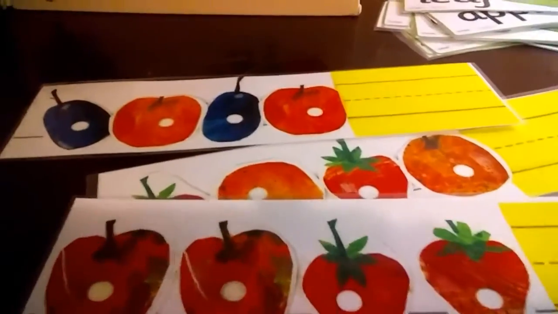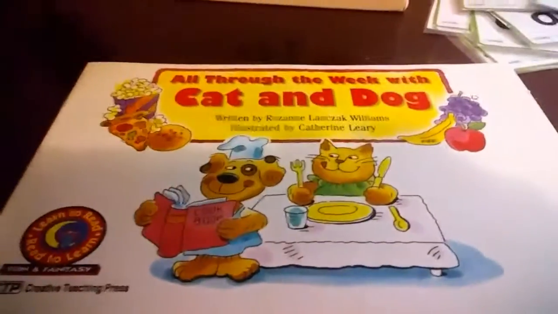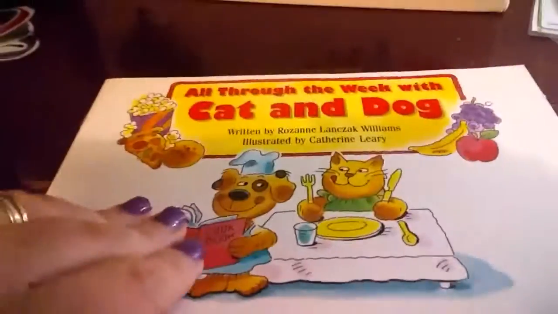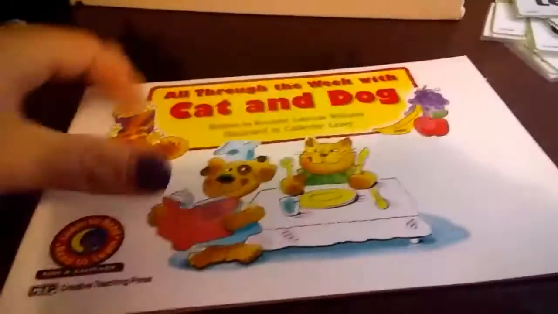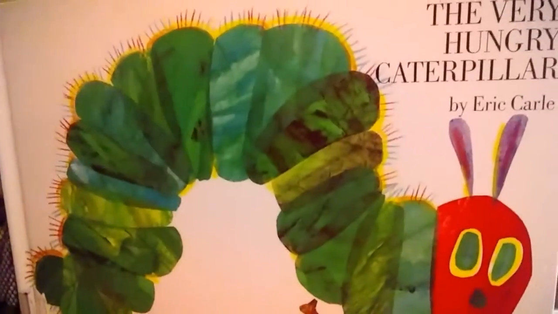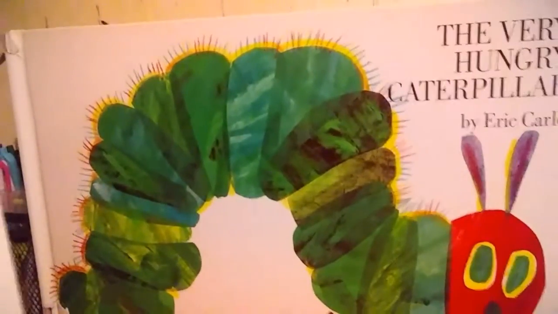Also, I created these 2 so they can learn patterns, different ones, AB and ABB patterns. Also, you can use this book here that's very similar to The Very Hungry Caterpillar, where they eat stuff throughout the week, where you can discuss the difference between this book and this book while reading.